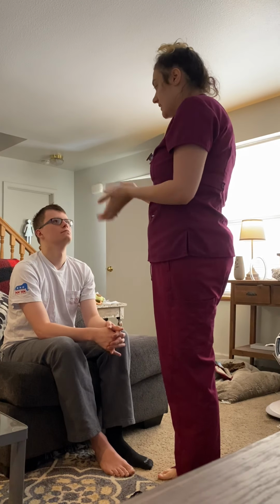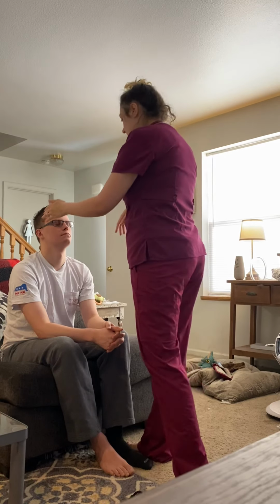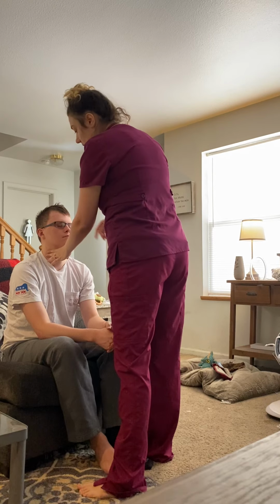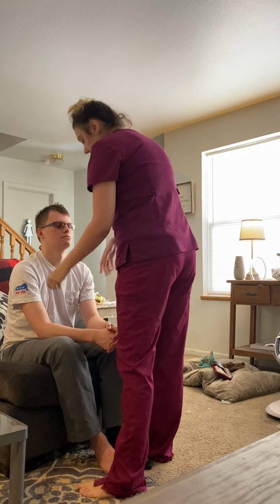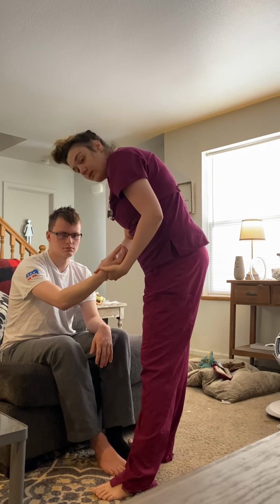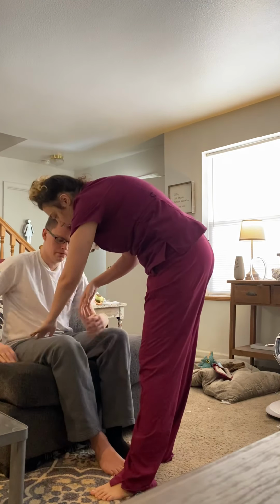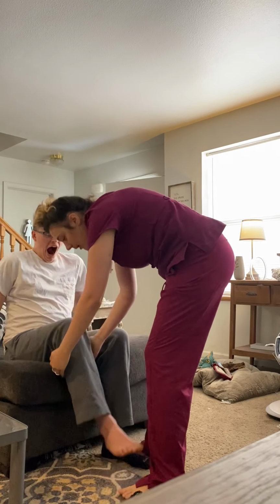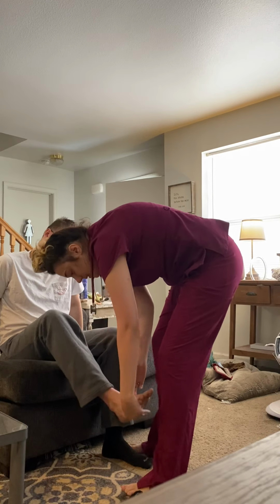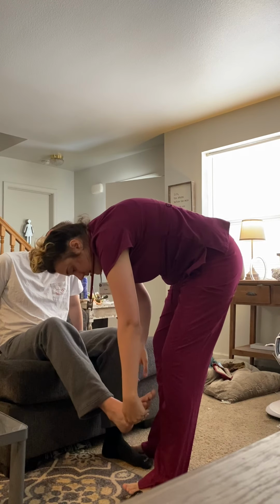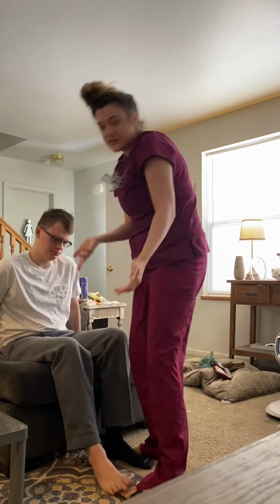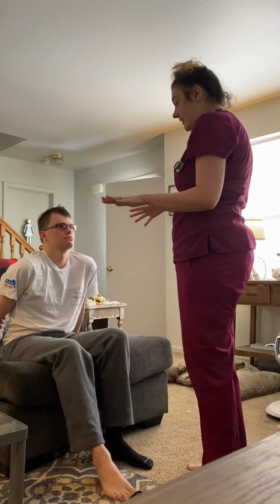So I'm just going to start from the top to do the pulses. So this is the temporal. This is the carotid. You want to lightly palpate the carotid. And then this is the brachial, ulnar, radial. The femoral is in the groin area. We have the popliteal under the knee. We have the posterior tibial, which is on the inner part of the ankle here. And then the dorsalis pedis on top of the foot here. And all of those pulses would be a +2, so that is good.